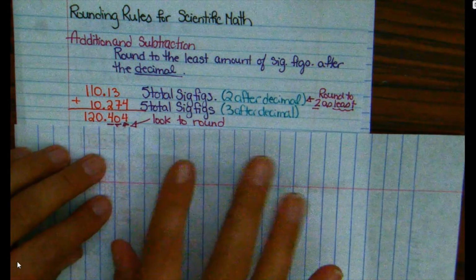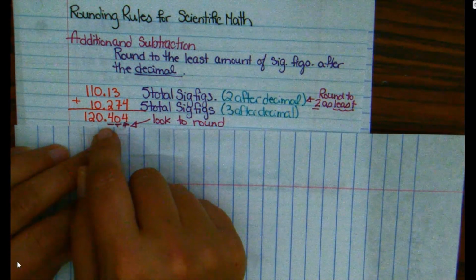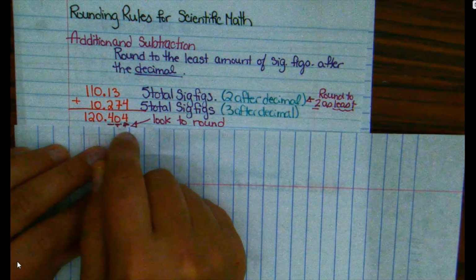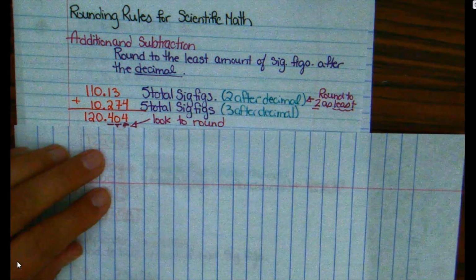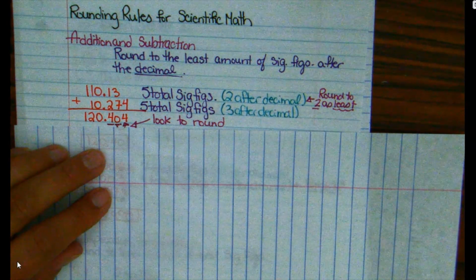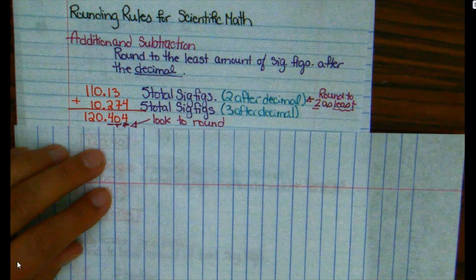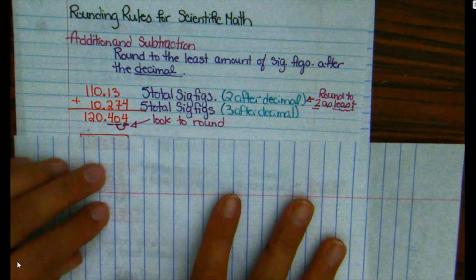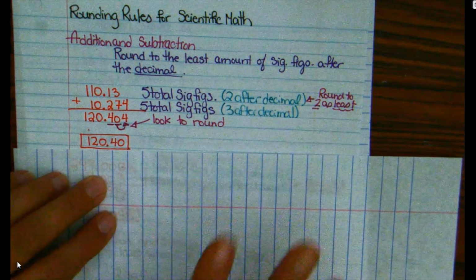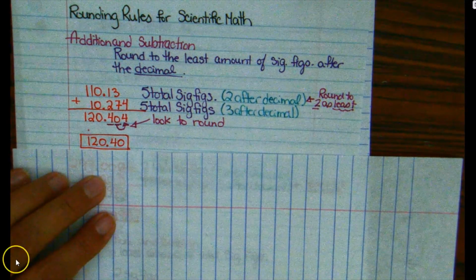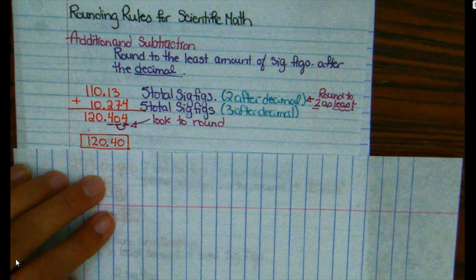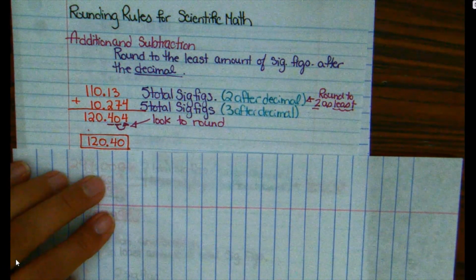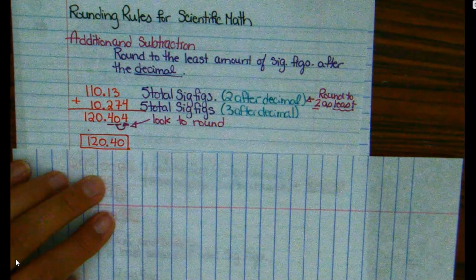So you can underline how many significant figures you need. We're going to underline that 4 and that 0, and then we're going to look to the right to round. We're following normal rounding rules: 5 or higher, you round up; 4 or below, you round down. That's below 4, so you leave it as 120.40. Because remember, you have to leave zeros because ending zeros after a decimal are always significant.